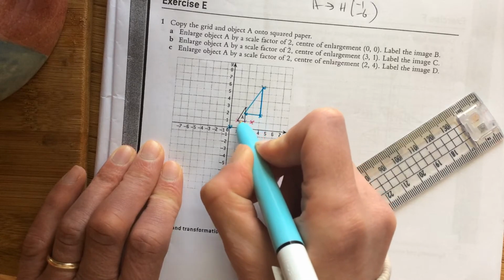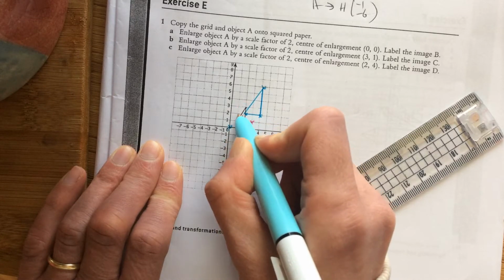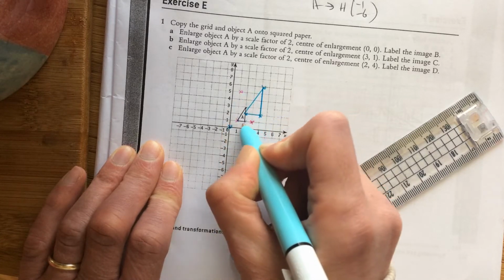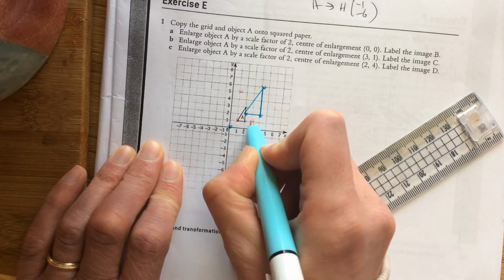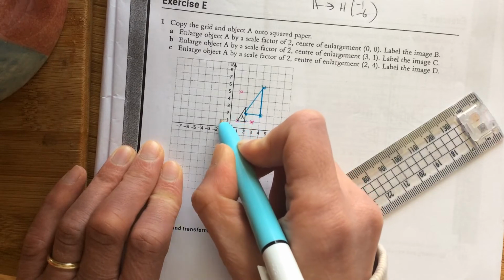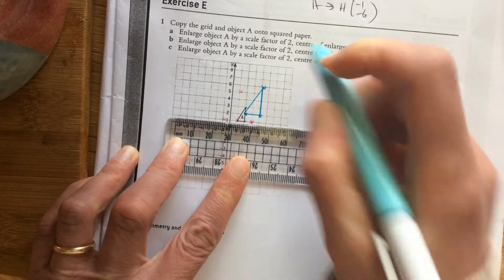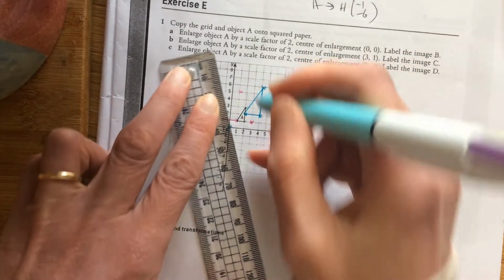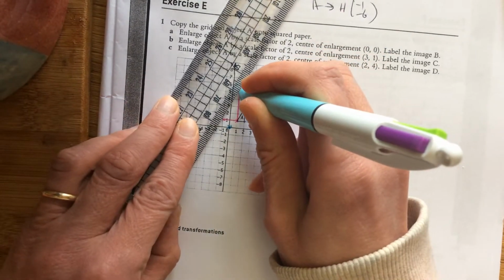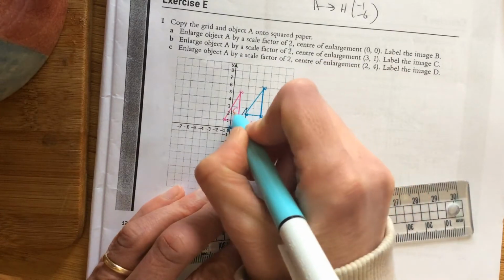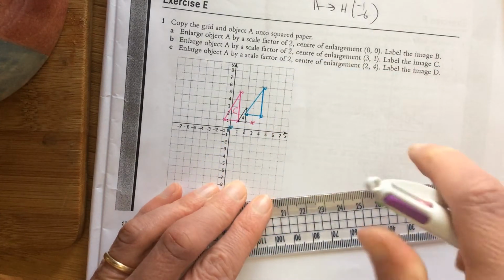So I'm going to double that, back 2 and up 4. 1, 2, 3, 4. And then how do you get to this end point from the centre? Back 2. So you'll start here and go back 4. And then you join them all up. Okay, and label that C. I should label the first one B.